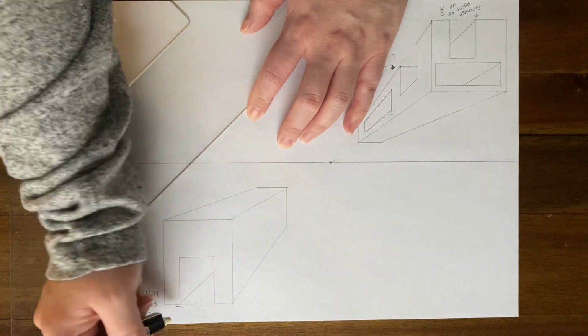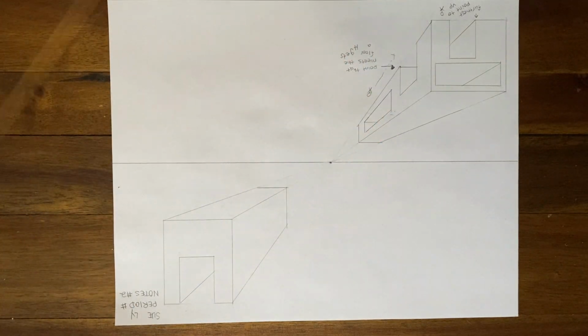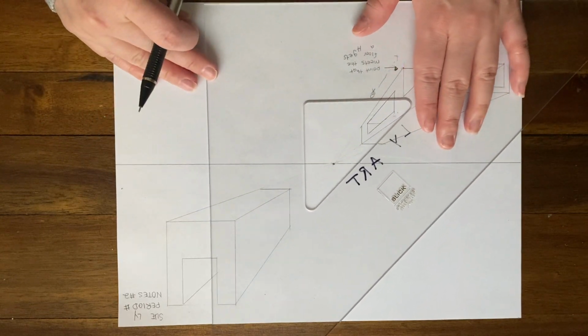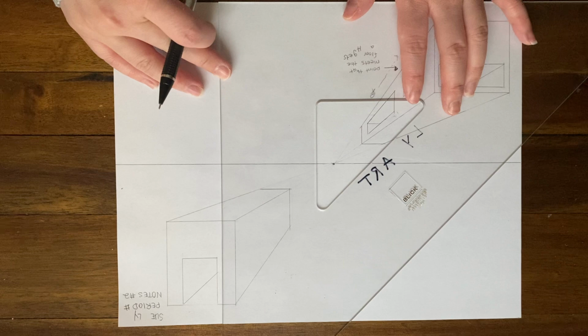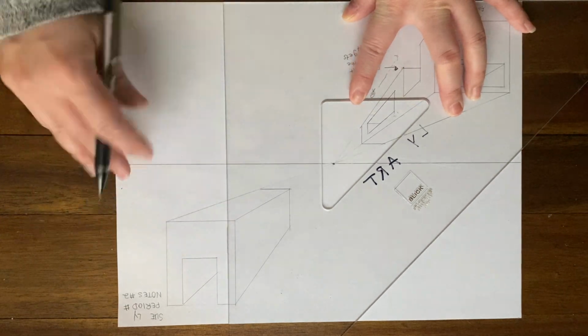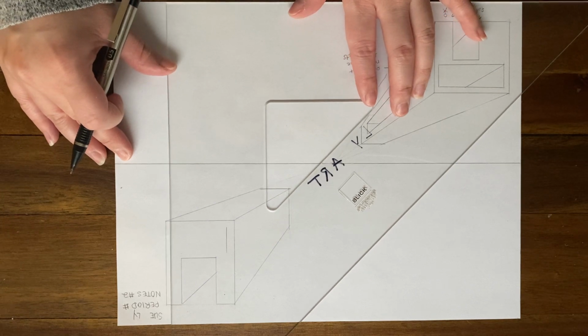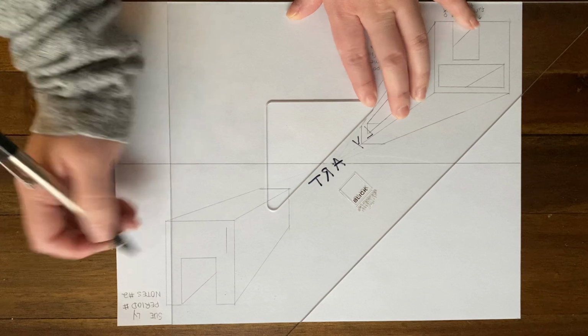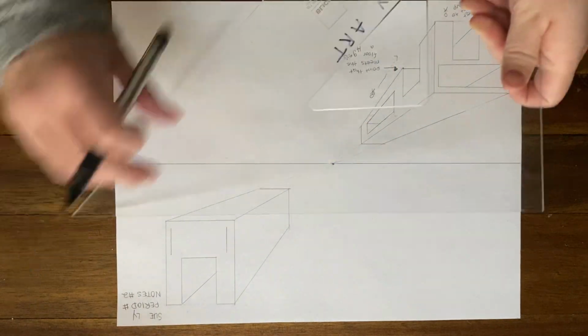Now for my front windows. 2 vertical lines, followed by 2 horizontal lines.